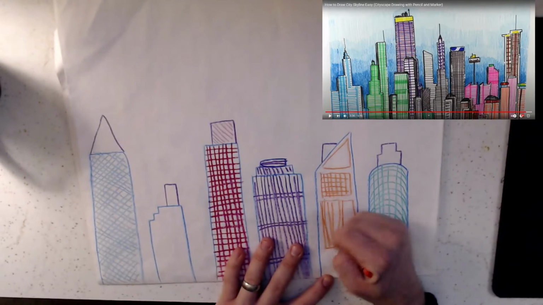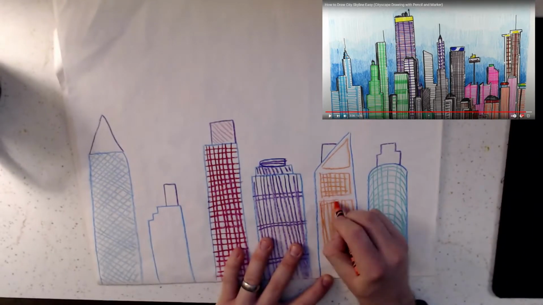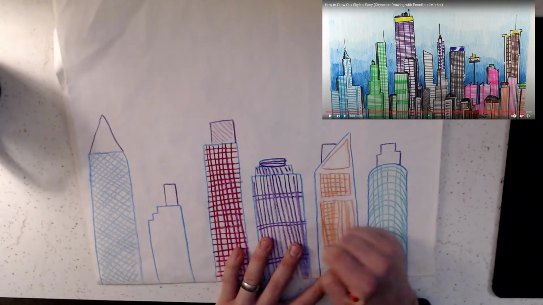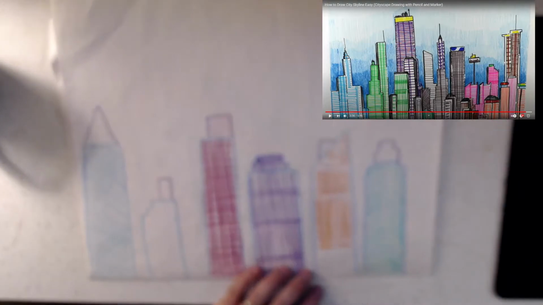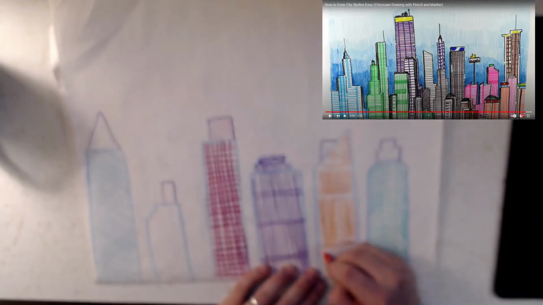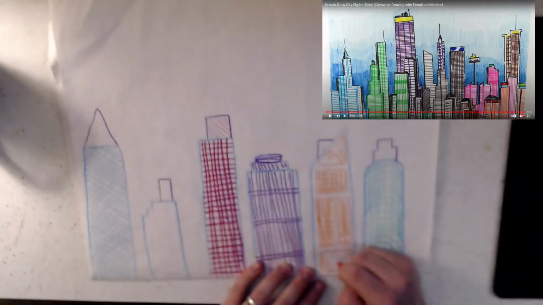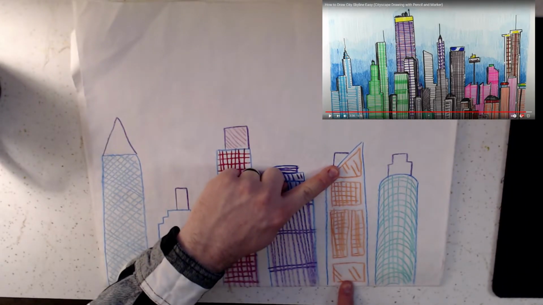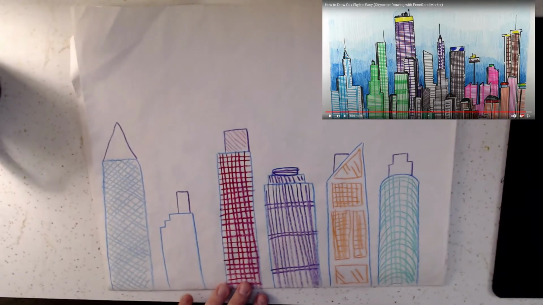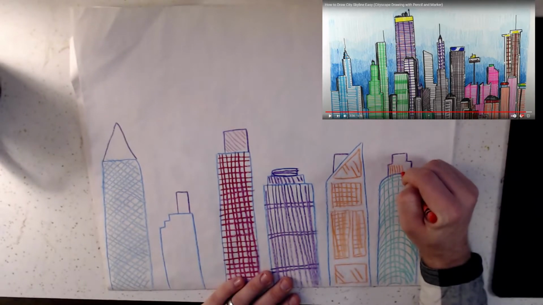And fill those up with lines. Very nice. I like it. Maybe a big one down here. Sometimes I just draw a couple lines like this to make it look like shiny glass. Okay? And we'll put some lines going like this and like that.